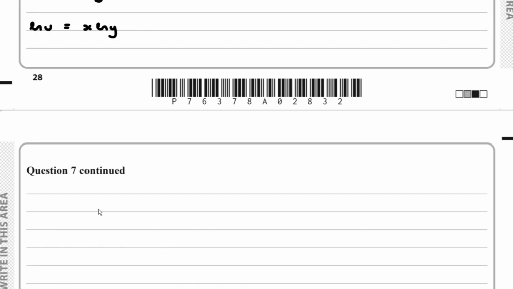So differentiating the natural log of u implicitly, we've got 1 over u times by du over dx, and that's equal to, well, if I differentiate x times the natural log of y, I'd have to use the product rule of differentiation. So I've got the natural log of y multiplied by the derivative of x, which is 1, plus x multiplied by the derivative of the natural log of y with respect to x.